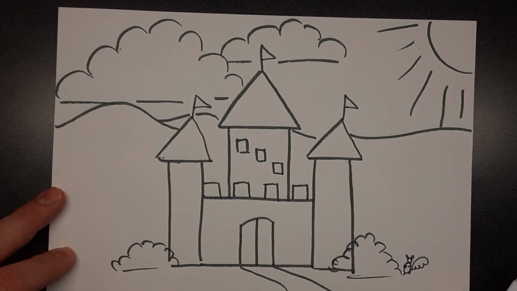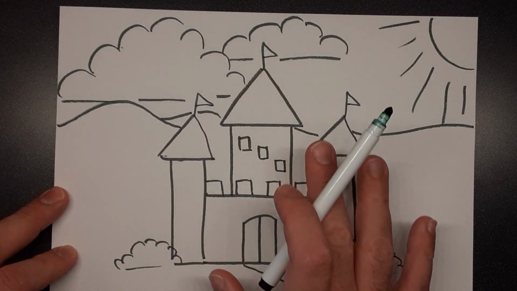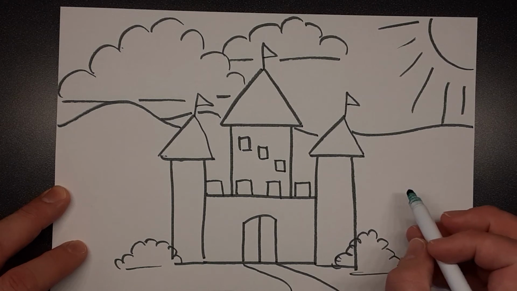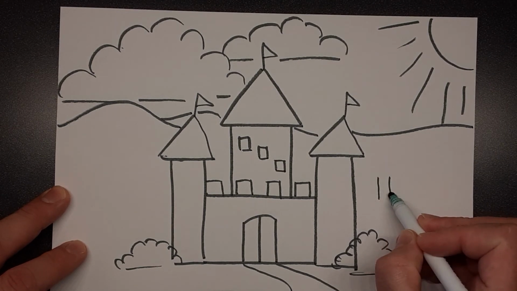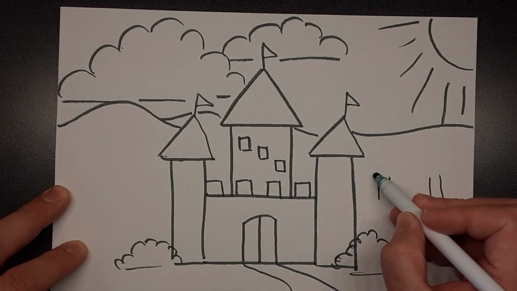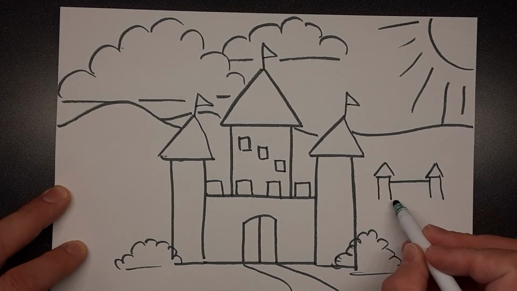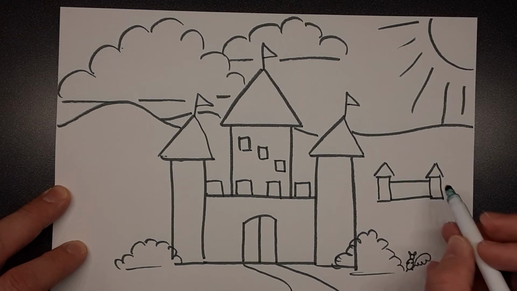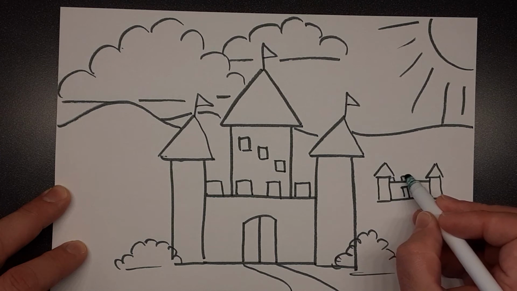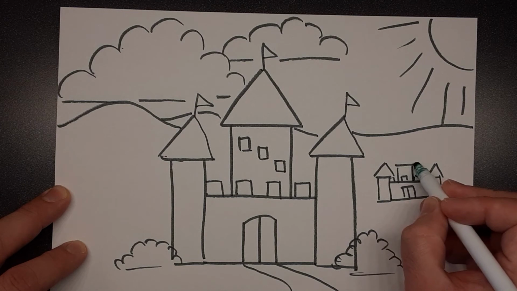I got to think about what else I might want to see in my background. Maybe my castle is here, but you know what? Maybe there is another smaller castle way back here in the background. Maybe the people who live in this castle are friends with the people who live in this castle. Now remember, your background can be different than mine. Certainly doesn't have to be the same. Everybody is different and everybody is unique.